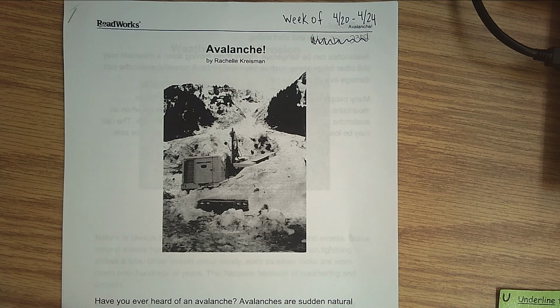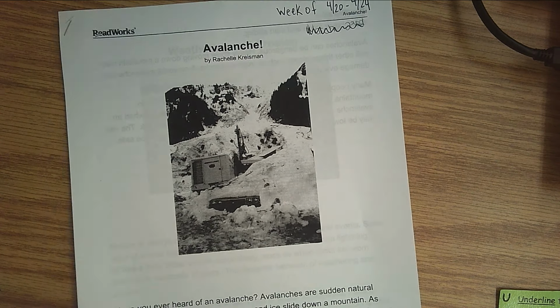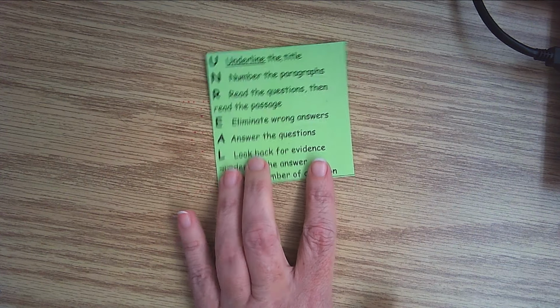I'm going to be going over the cold read for this week, making sure you're remembering to use all the skills we've learned this school year. Before we start with Avalanche, I'm just going to review our UNREAL, which tells us what to do before we start reading our cold read.